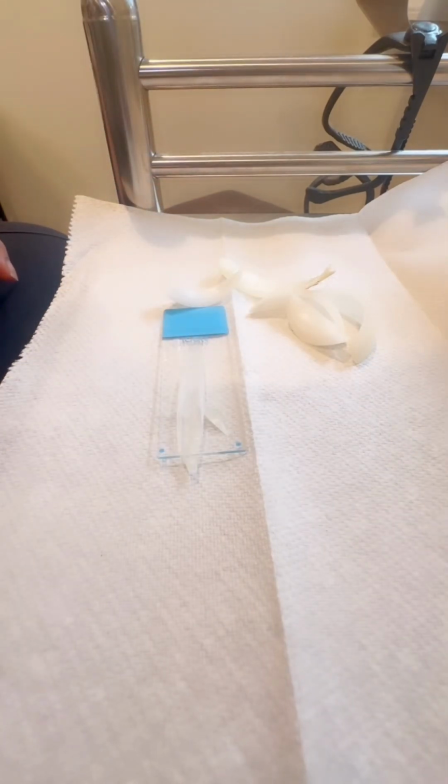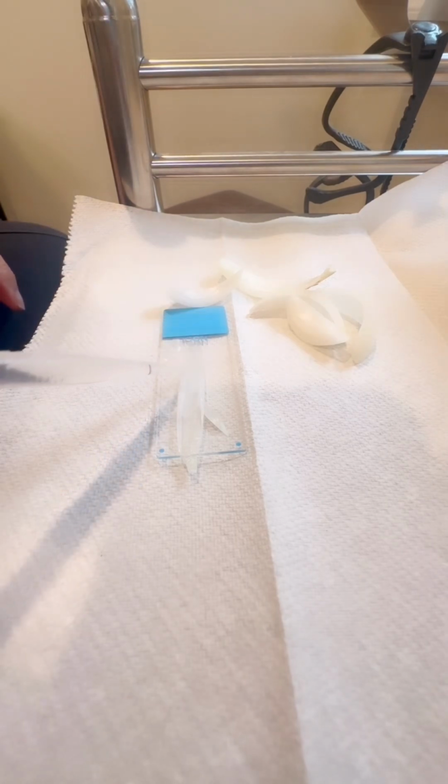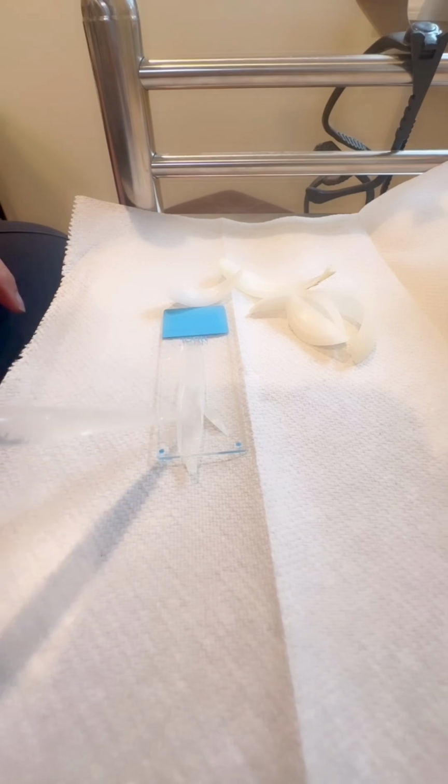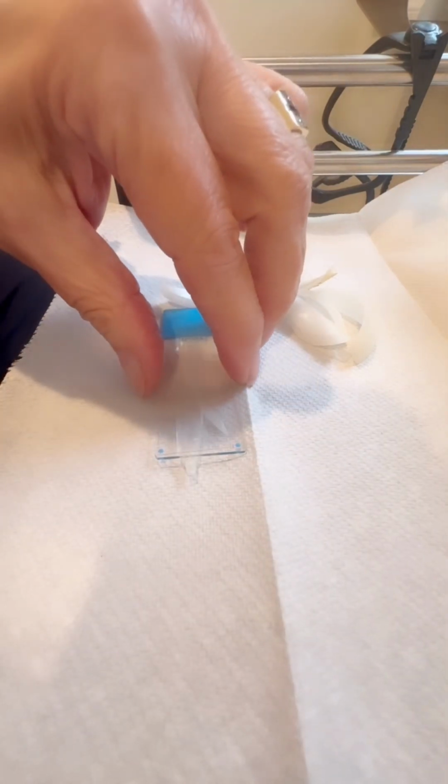So it's hard to get the water to spread out on the onion skin. So I'm just going to put a very, very little coating of water so you can see, and I'm going to cover it with a cover slip.